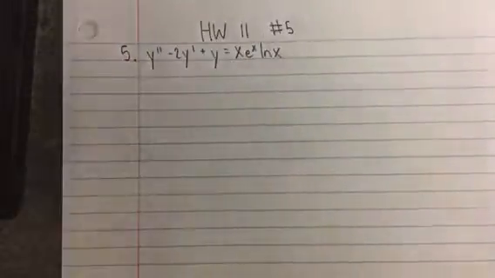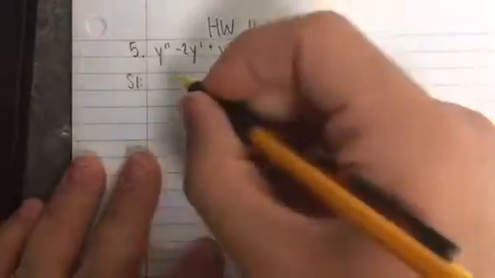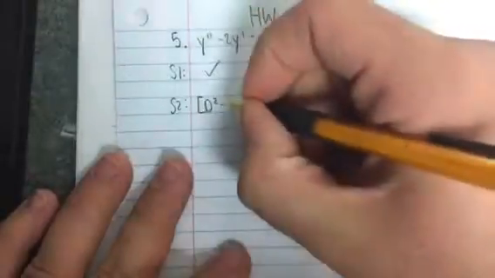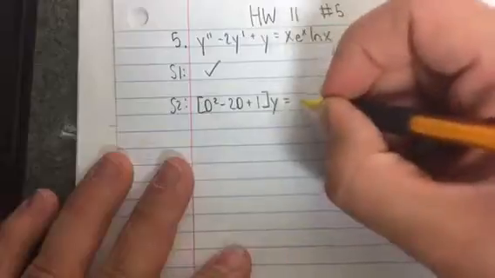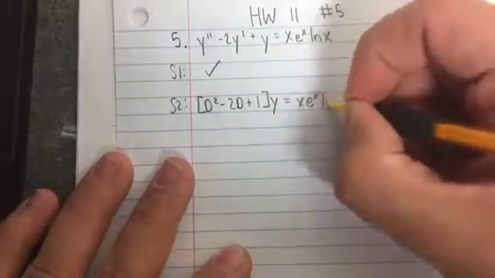So this is how I solve problem number 5 for homework 11. Step 1 is to make sure the problem is in general form, which it already is, so we can check that off. Step 2 is to write it in this form here of D squared minus 2D plus 1 of y is equal to x e to the x ln of x, which is our g of x.